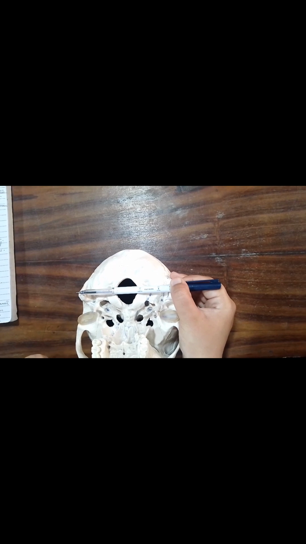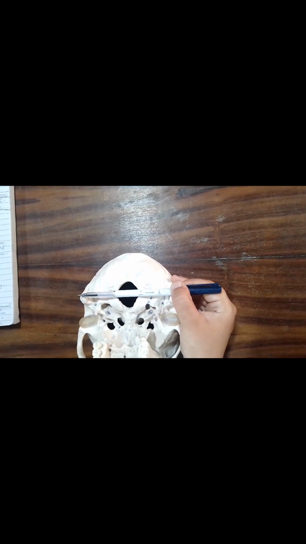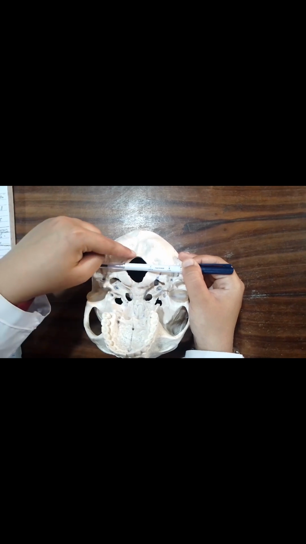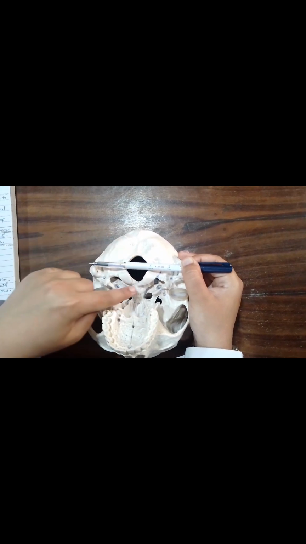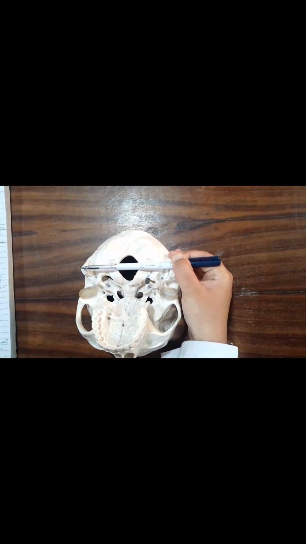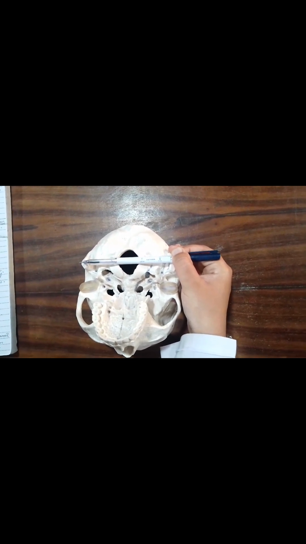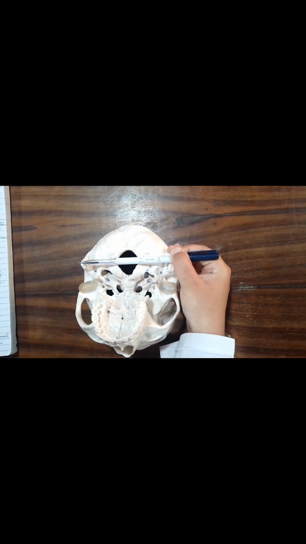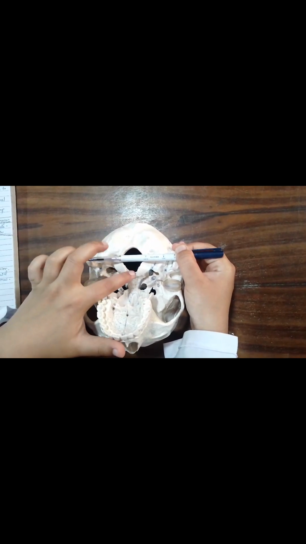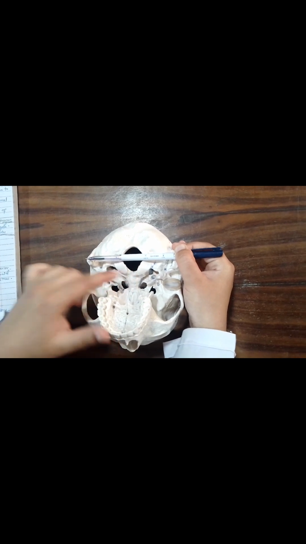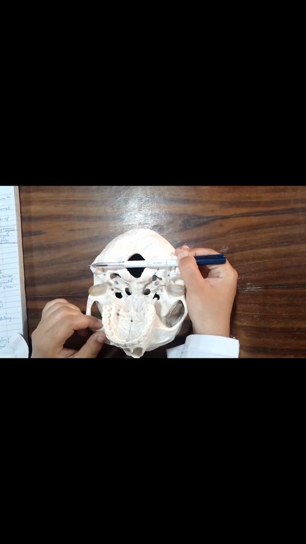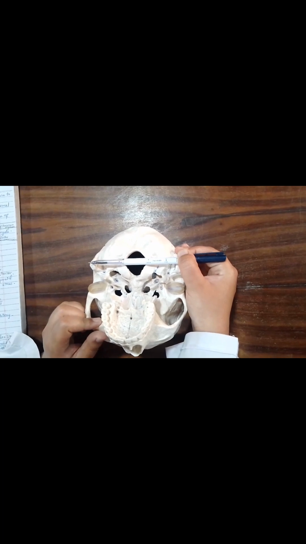Through the anterior part of the foramen magnum, the apical ligament of the dens, the upper band of the cruciform ligament of the atlas, and the tectorial membrane pass. And through the posterior part of the foramen magnum, the medulla oblongata and the two posterior spinal arteries pass.